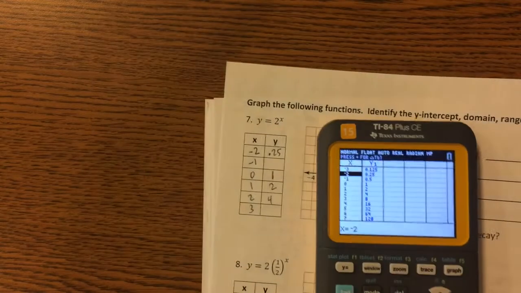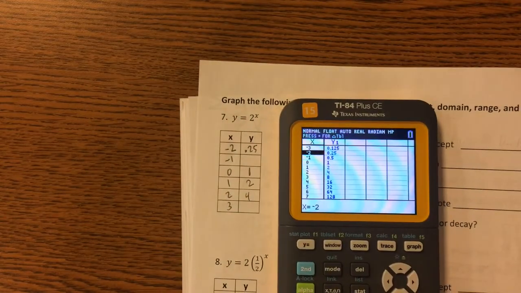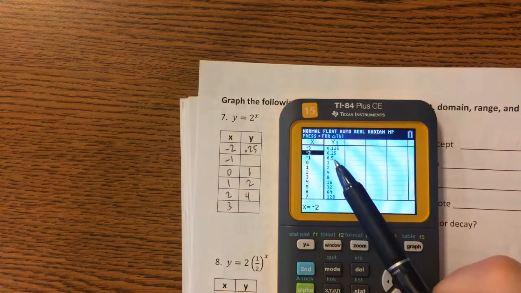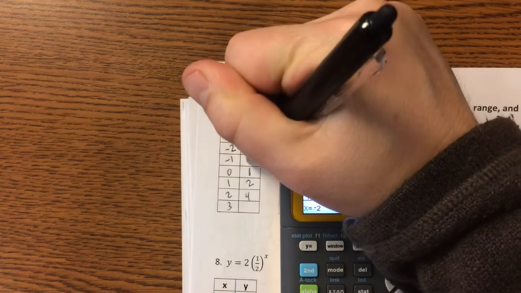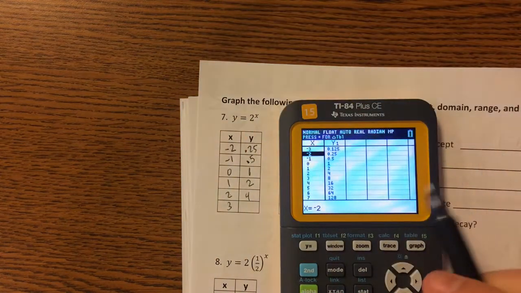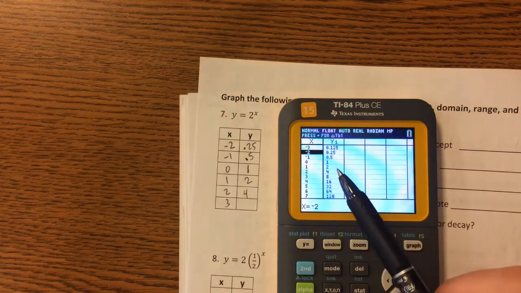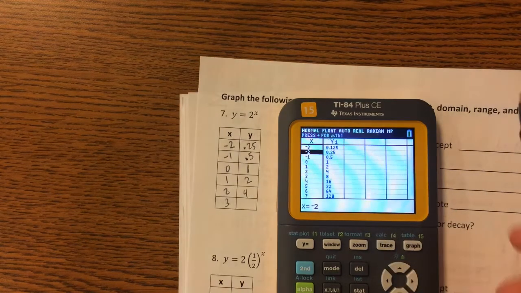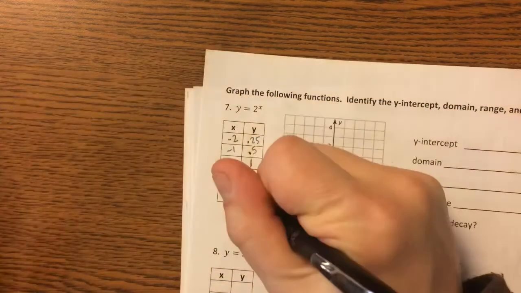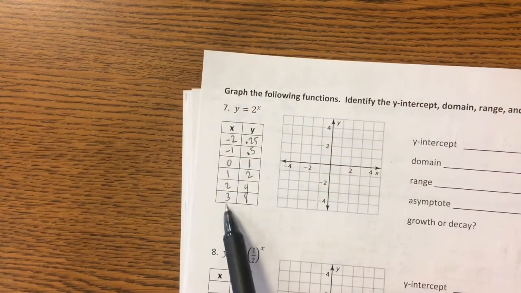Let's pull that up so you can actually see it. There we go. When x is -1, y is 0.5. Let's double check the ones we did by hand. 1, 2, and 4 look good. And then we have 3, 8. So like I was saying before, this last one's not going to fit on there. That's okay. You just fit what you can.